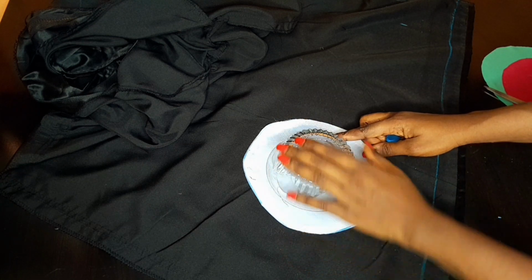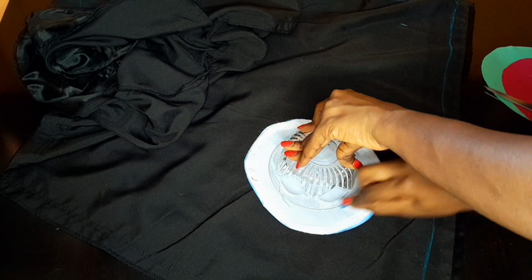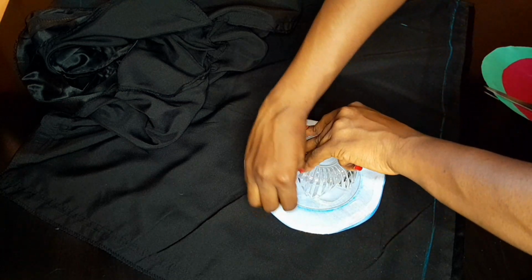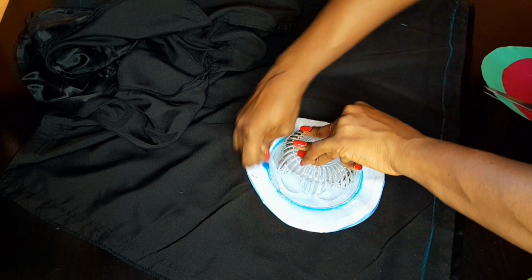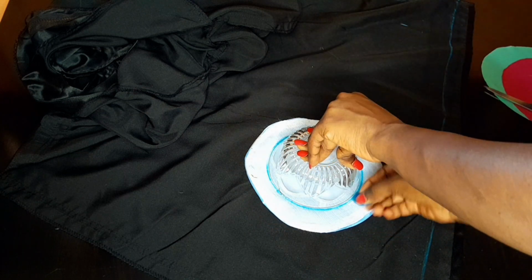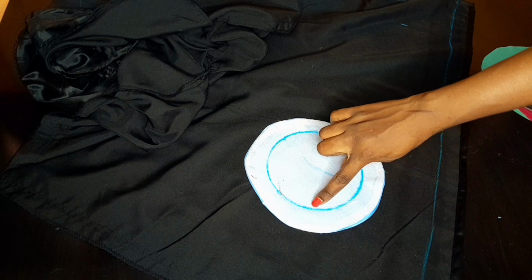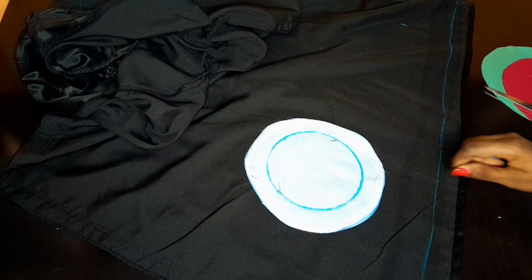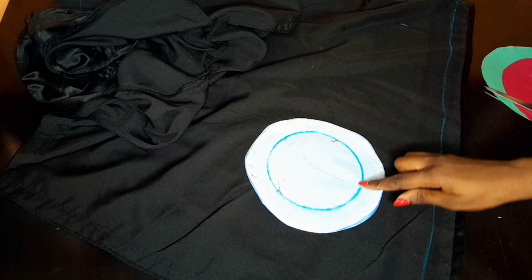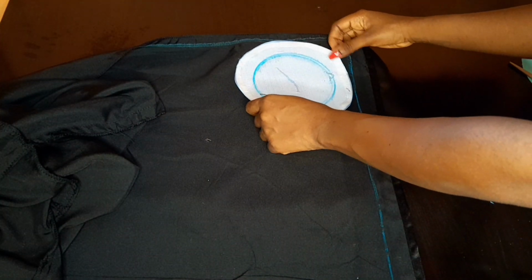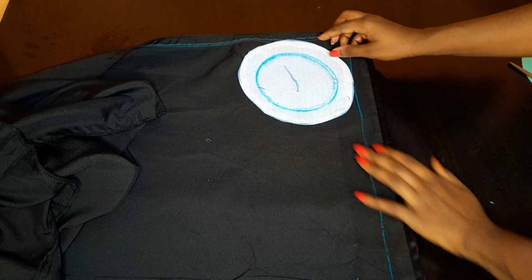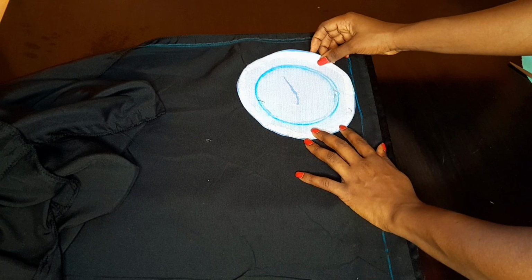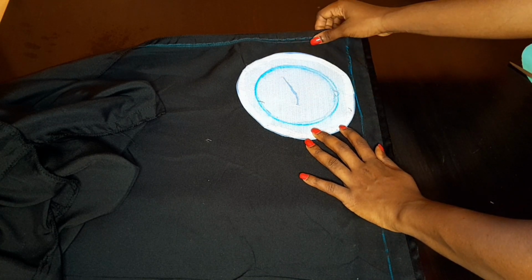I'm going to create a circle in here. You're going to have to stitch that place, but before then, place it on the position where you want it to be. You can see it's touching the line, that 1.5 inch that I previously marked. That's because it's my starting point.